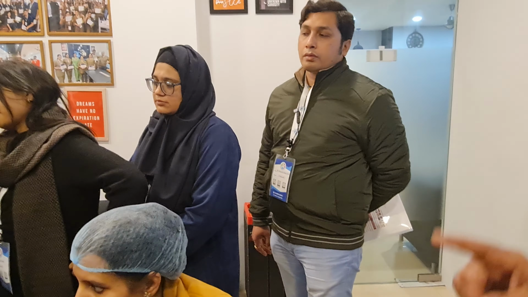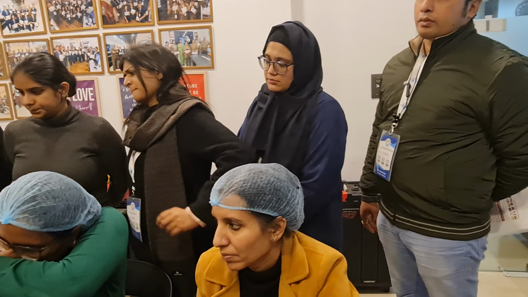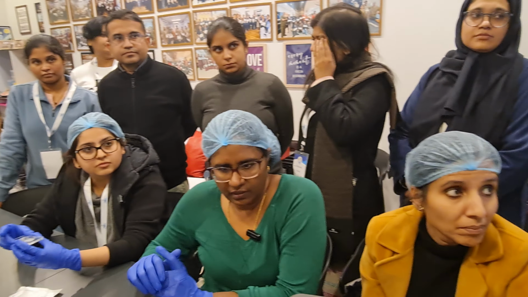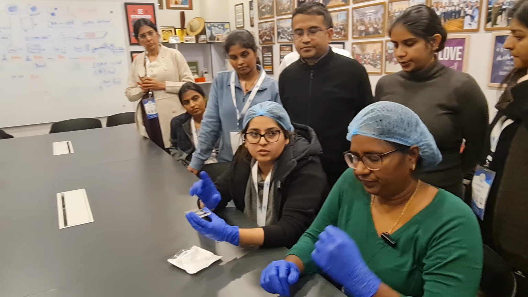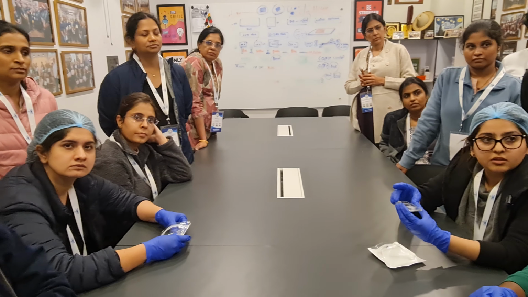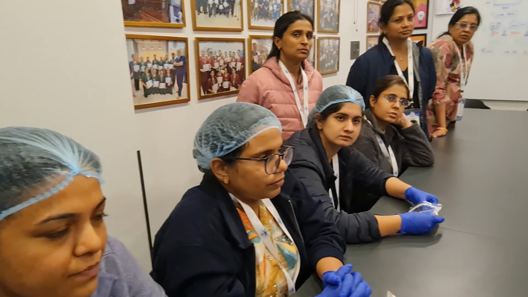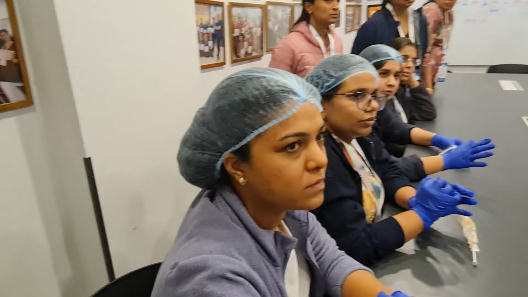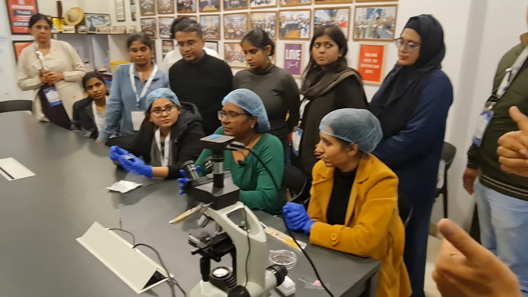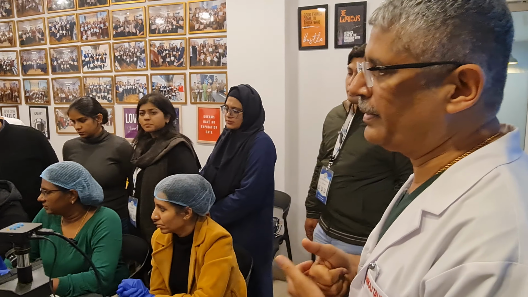How much media do you spread? A total of 1 ml of media is to be spread over the membrane. Outlet port. And what is the OB port meant for? Observation. To see that the sample has to reach the OB port. Excellent. I'm so proud of you people.